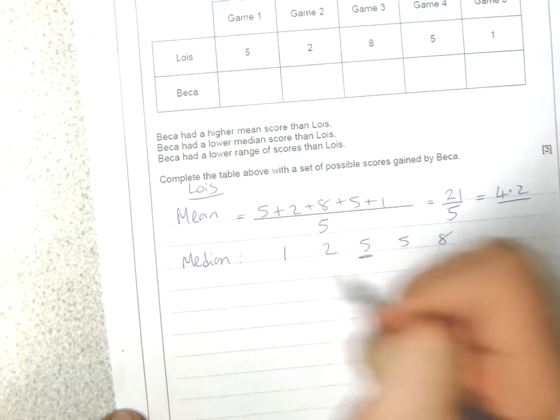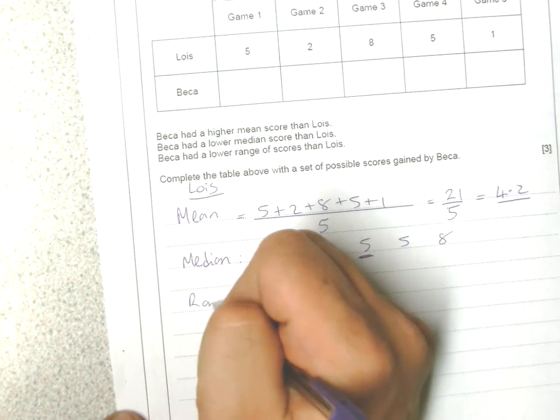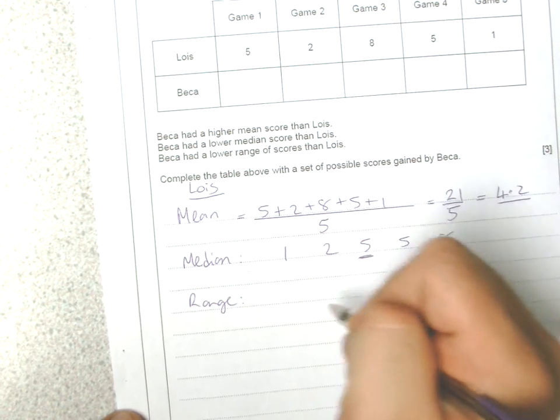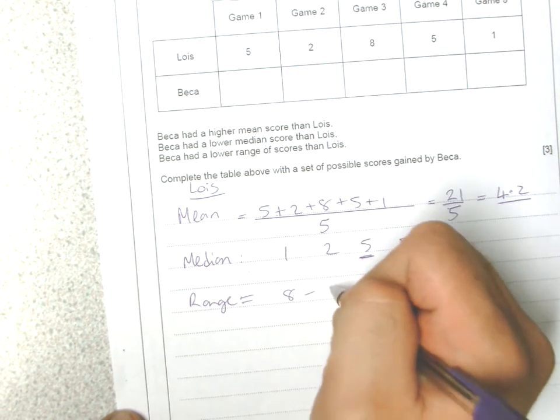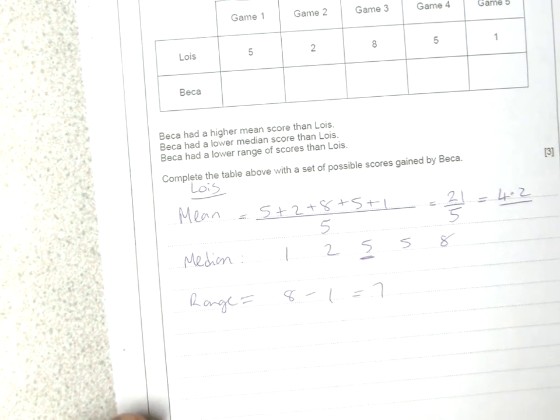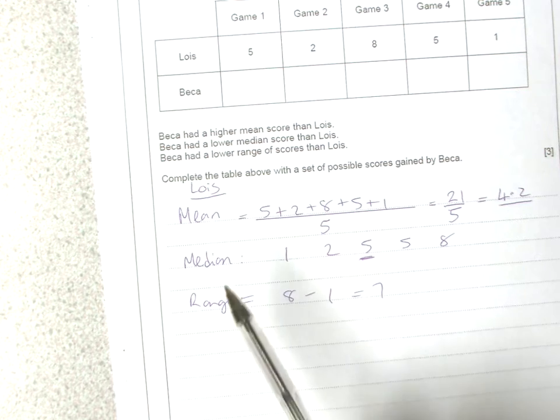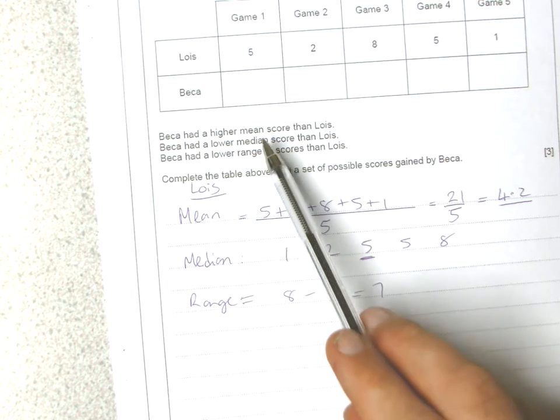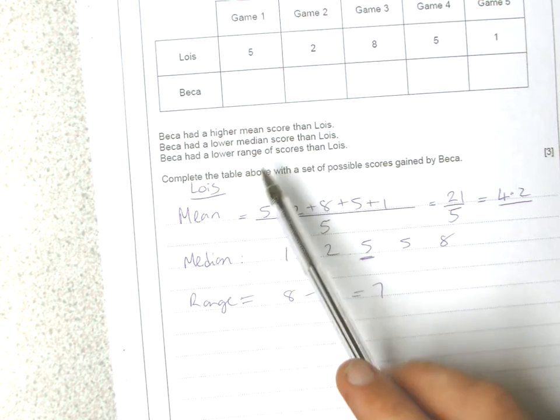The range, quite simply, is just the highest take away the lowest. So in this case, 8 is the highest, take away 1, which is the lowest, which is 7. Okay, excellent stuff. Now, Becca compares to Lewis by these 3 different facts here.